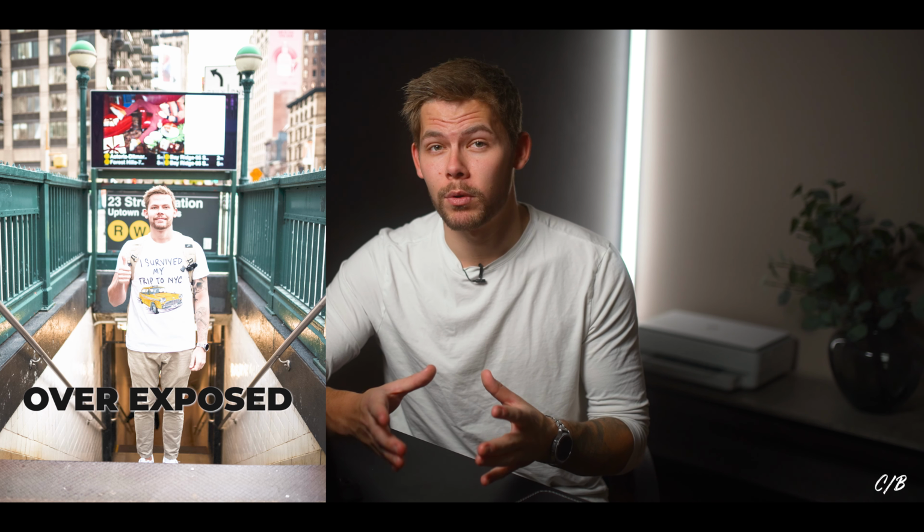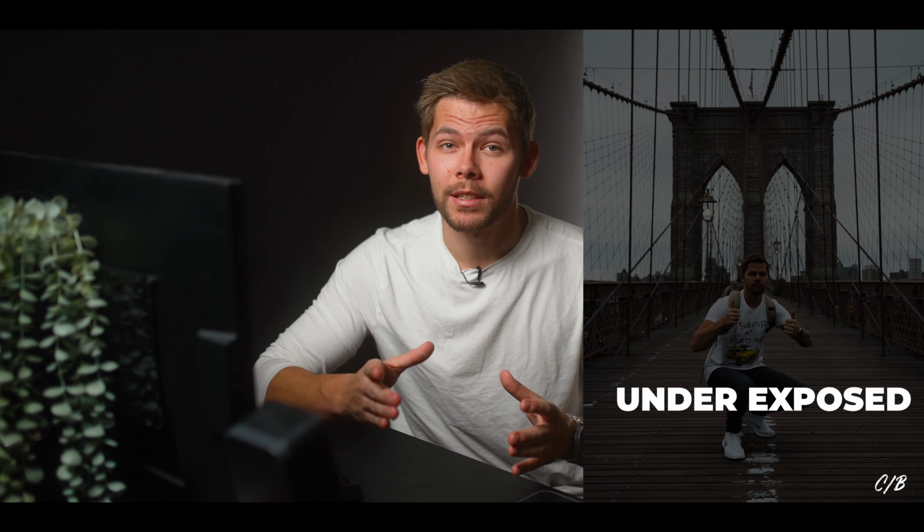Well, that's not really helpful, so an even easier way to look at it is how bright or dark your image is. So when your image is too bright, like this one, it's called overexposed, like you overdid it this time. And when your image is too dark, it's called underexposed, like you underdid it.